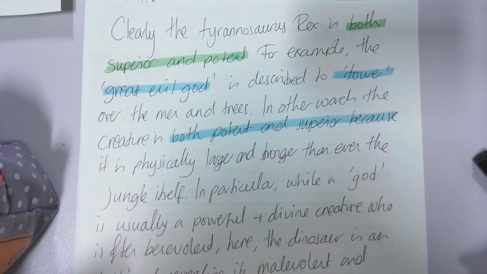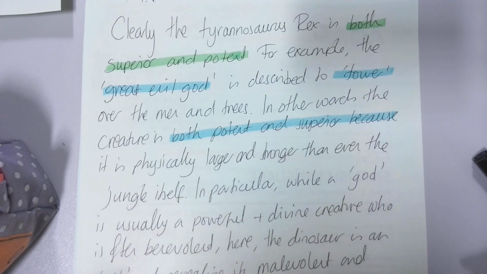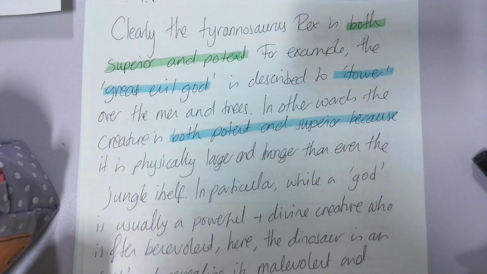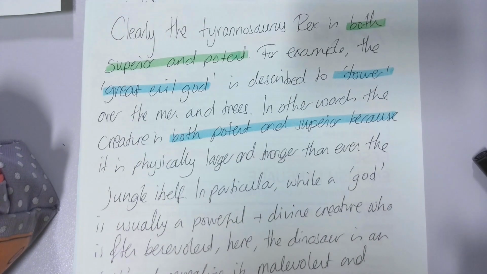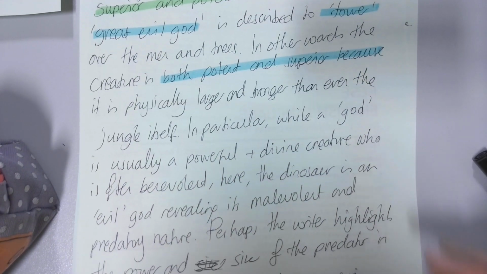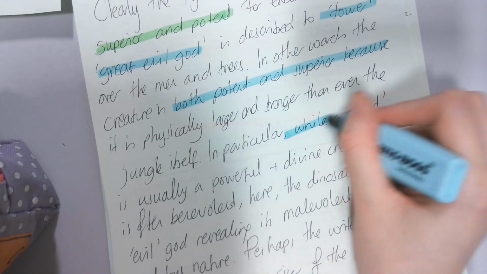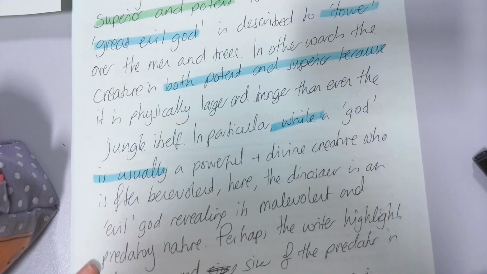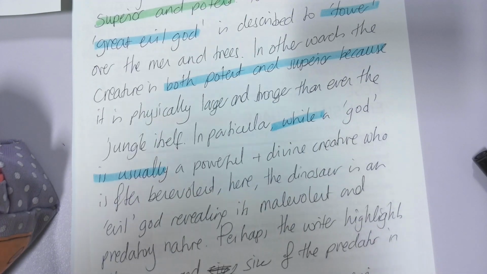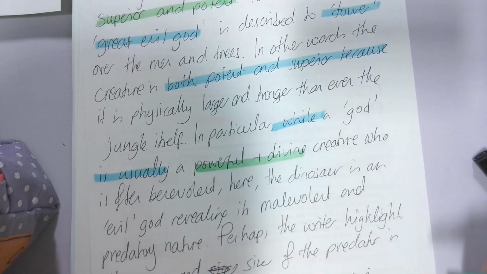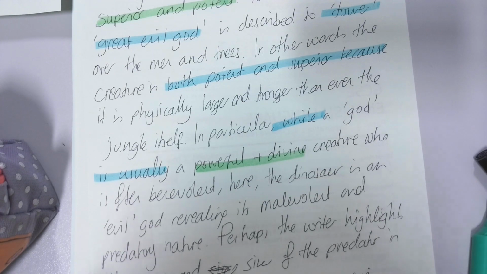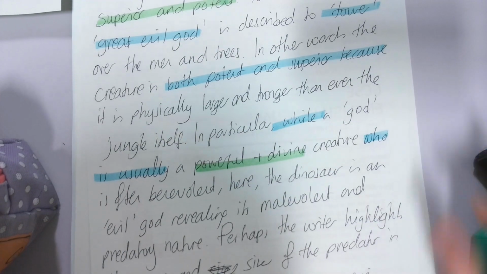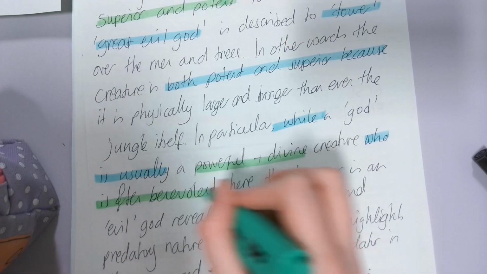Once I've explained what something means, I then have to zoom in and analyse specific meanings of images and words. Here I've chosen the image of God. In particular, while this is usually a powerful and divine creature, who is often benevolent, or which I could have said there.